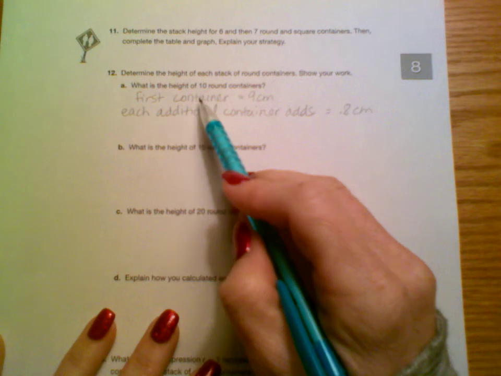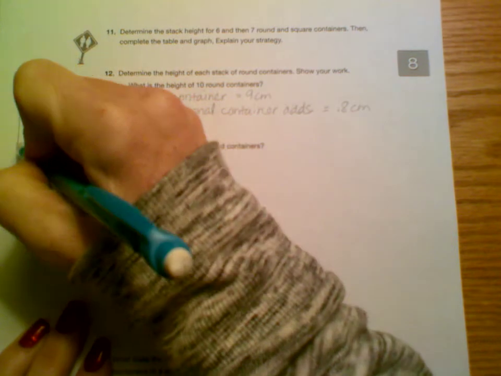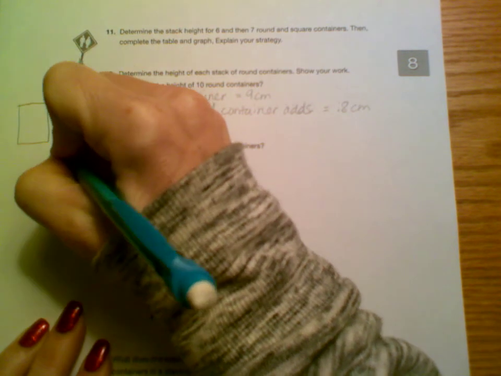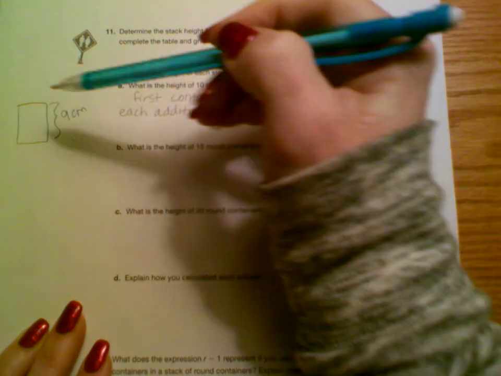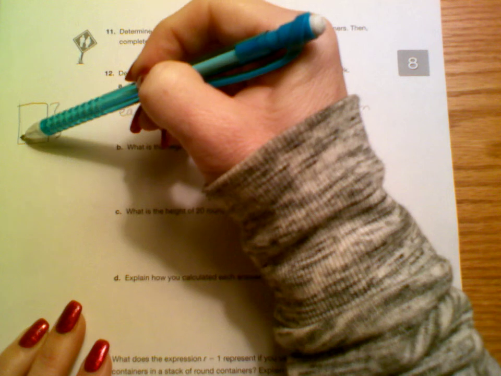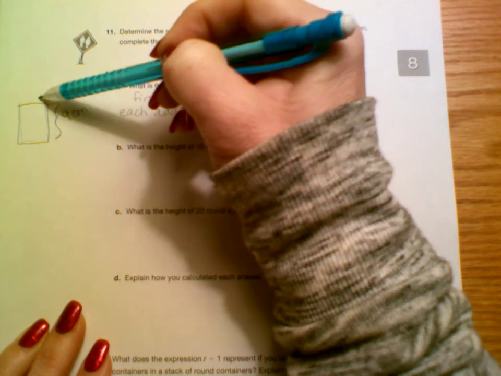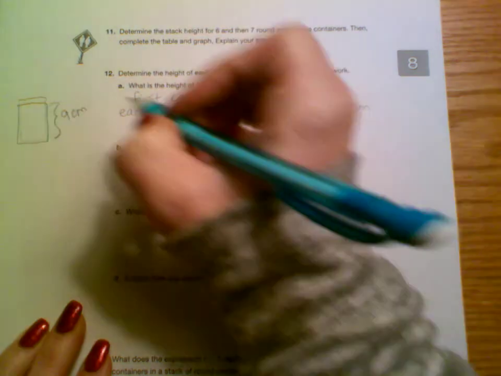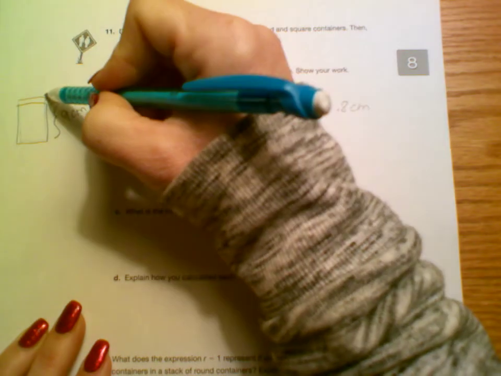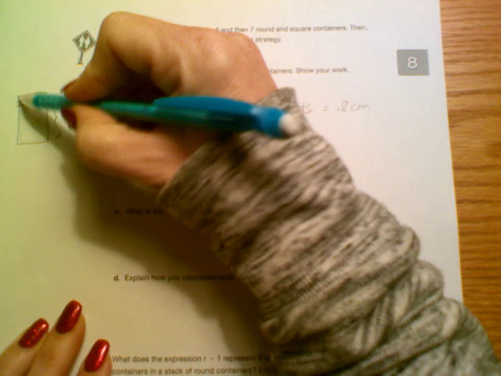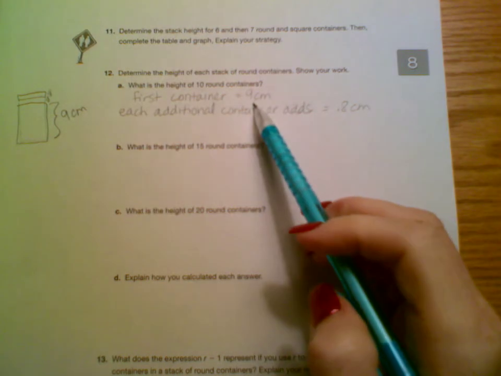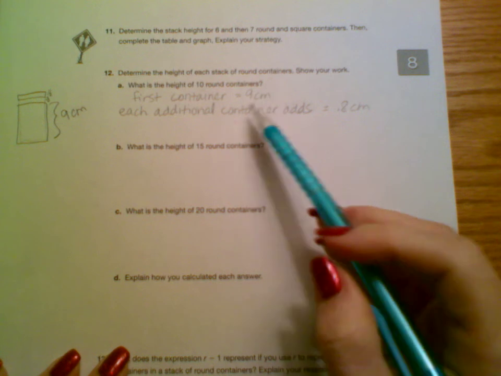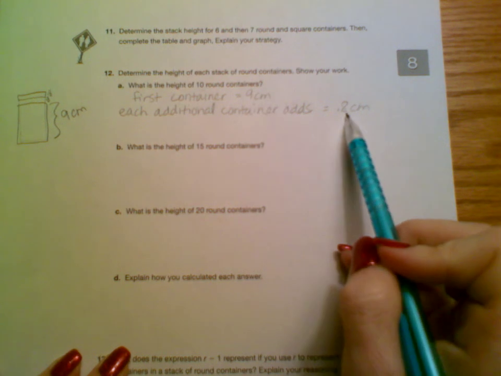So we just said the first round container, when I look at that, I see all 9 centimeters. But then that second round container goes in here and it only increased the height by 0.8. And then when the next one went in, it only increased the height by 0.8. So the first container was 9 centimeters. Each additional container was 0.8.